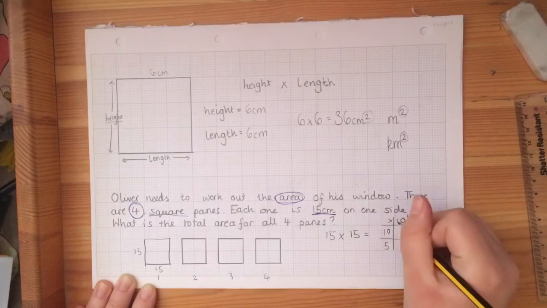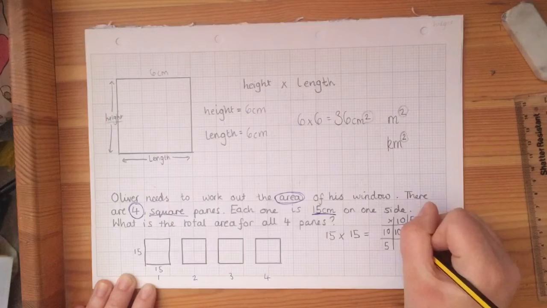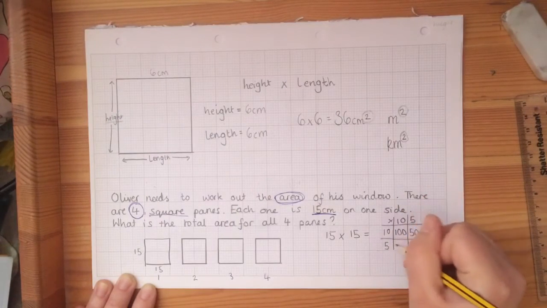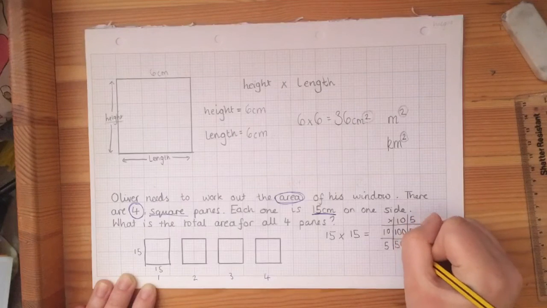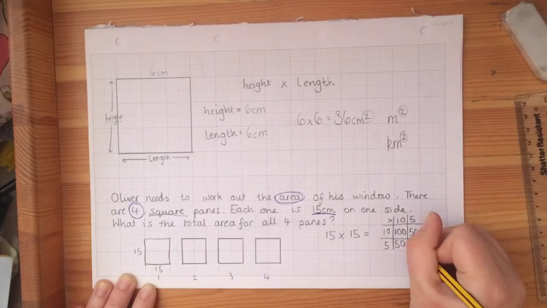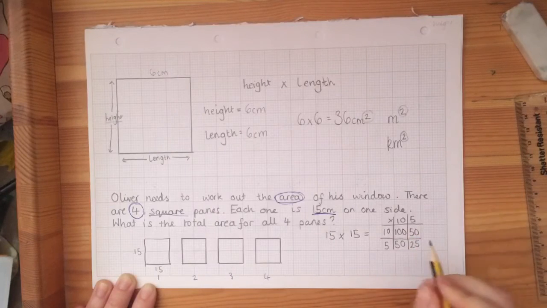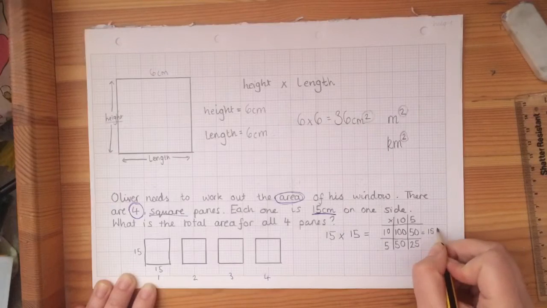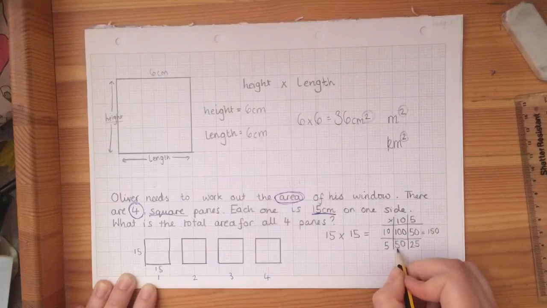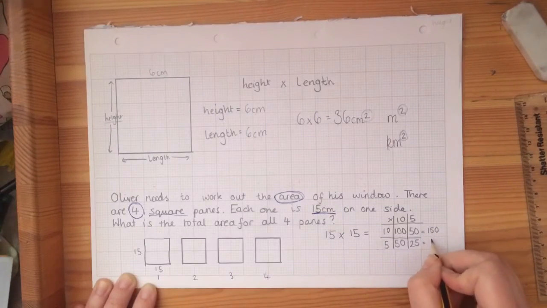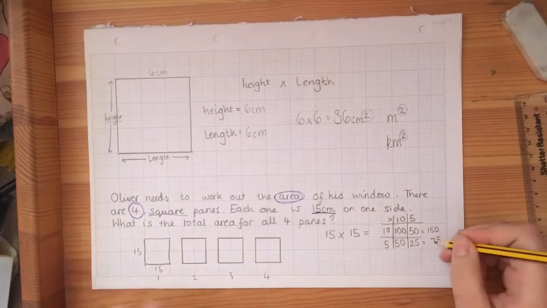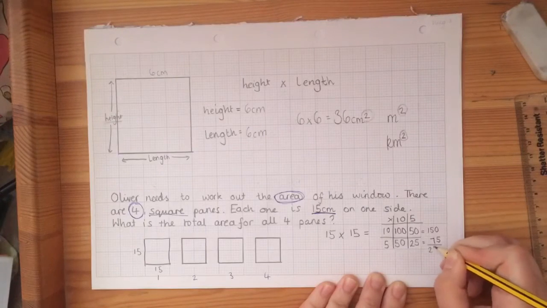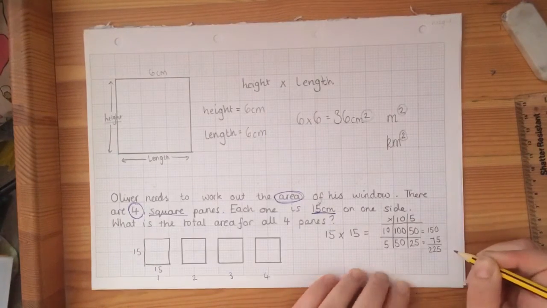So 10 times 10 is 100, 10 times 5 is 50, and again down here 10 times 5 is 50, and then 5 times 5 is 25. So now I've just got to add my numbers together. So 100 add 50 makes 150, 50 add 25 makes 75, and I've just got to add these 2 numbers together, which I know makes 225.